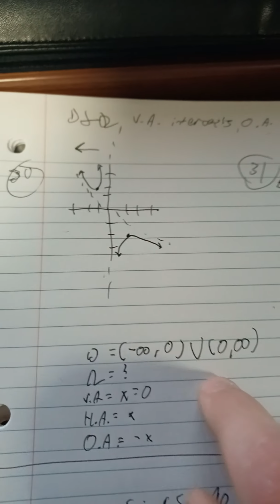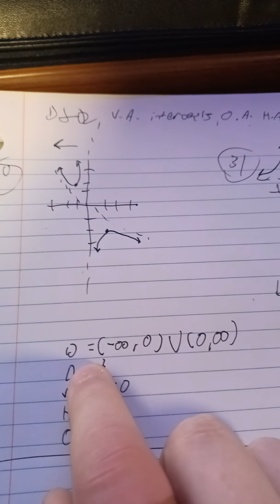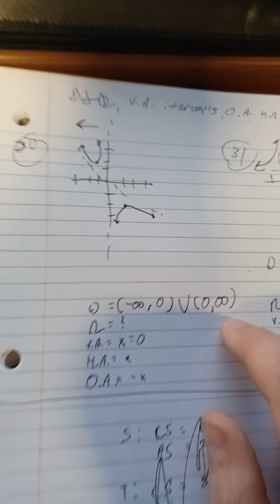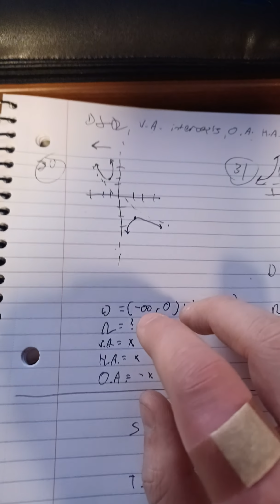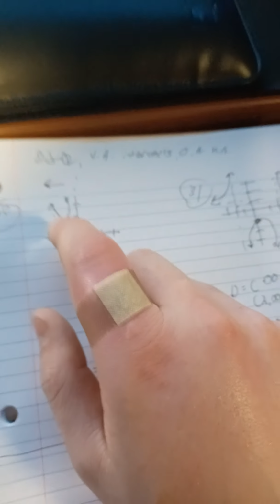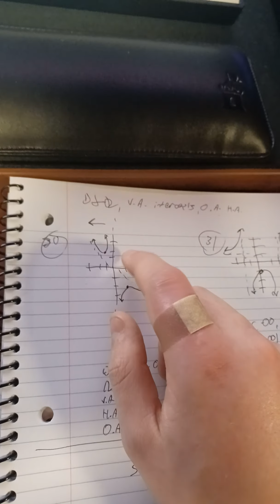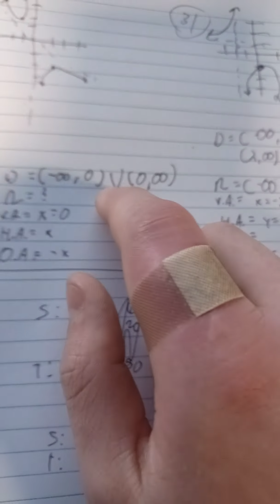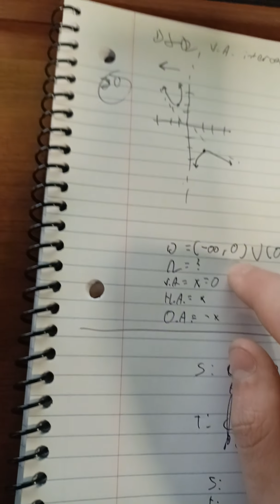So for domain and range, it will be negative infinity to 0, and then 0 to infinity, with a union symbol in the middle. It's not just negative infinity to positive infinity because of this asymptote here. And because of that, the graph stops existing at 0, so we have to mention that with a union. Range, I actually could not figure out. I did my best, but I couldn't figure it out.